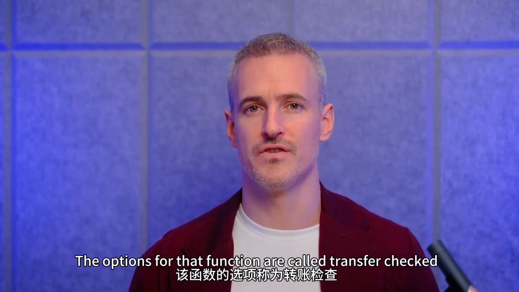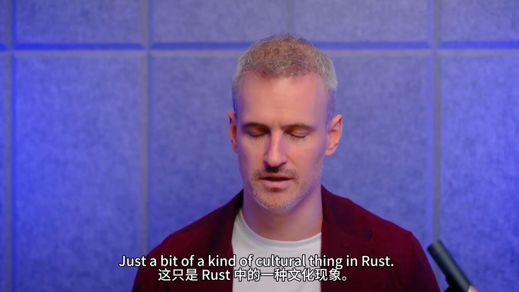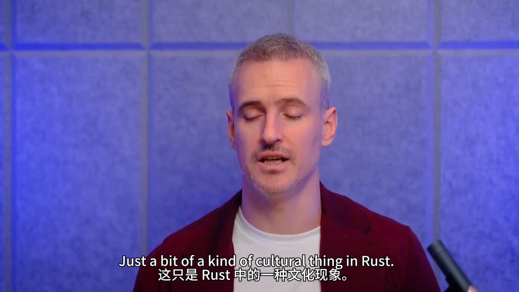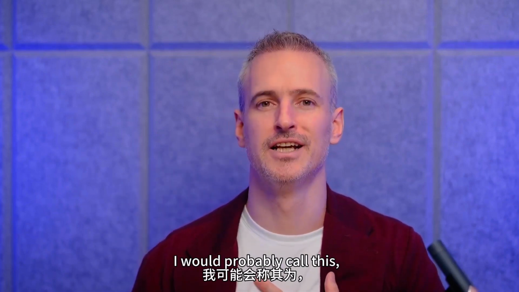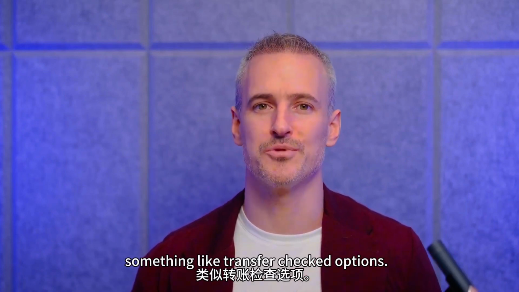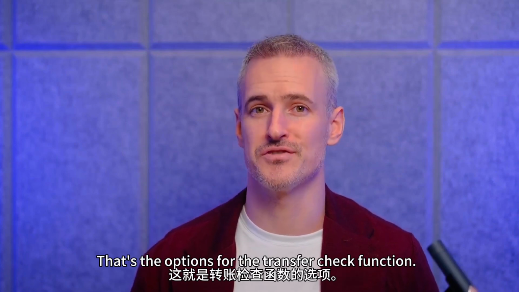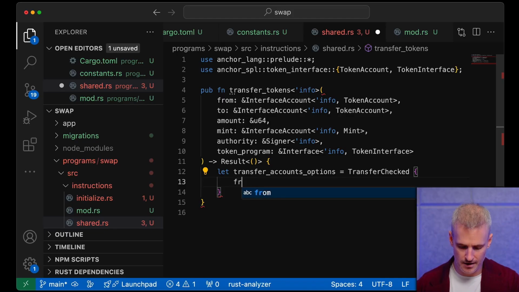The options for that function are called TransferChecked in title case. Just a bit of a cultural thing in Rust. If I was writing this in TypeScript, I would call this something like transferCheckedOptions. But in Rust, it's just TransferChecked in title case. That's the options for the transfer_checked function.